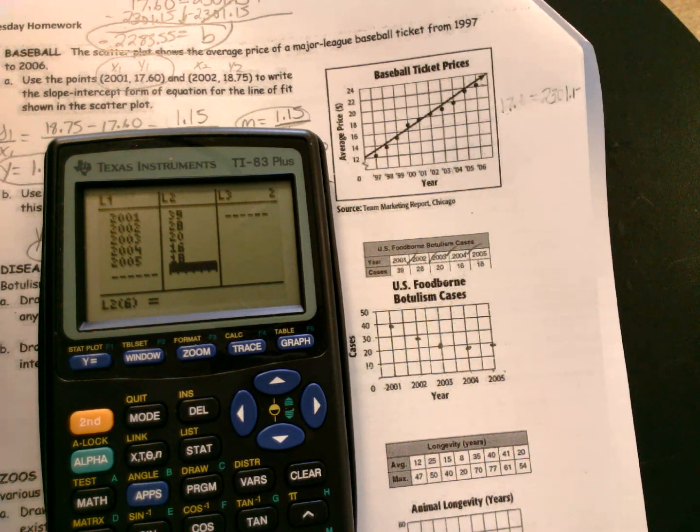Got it? Marian, are you typing the numbers in? Or are you just playing with the calculator?